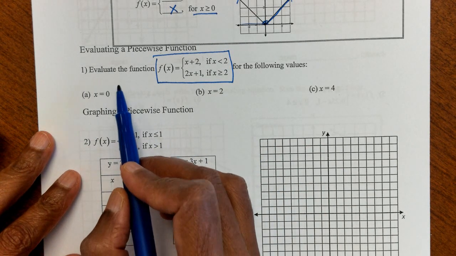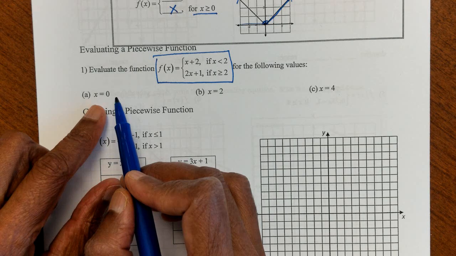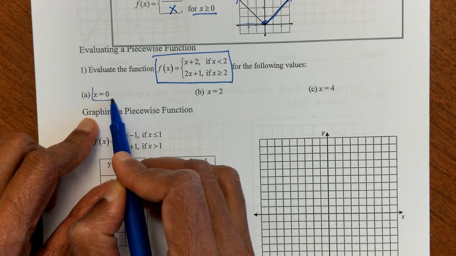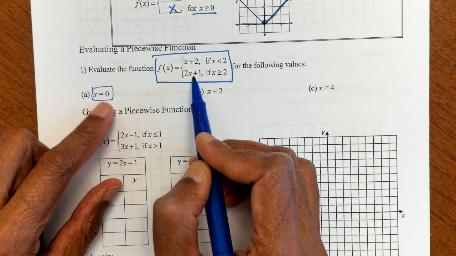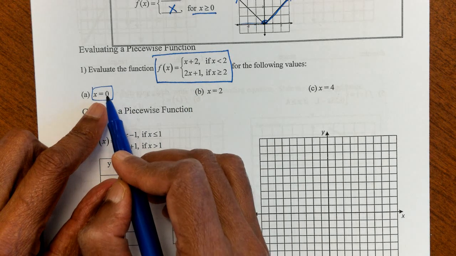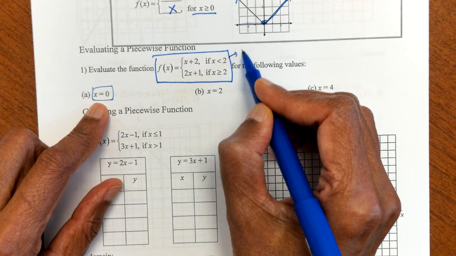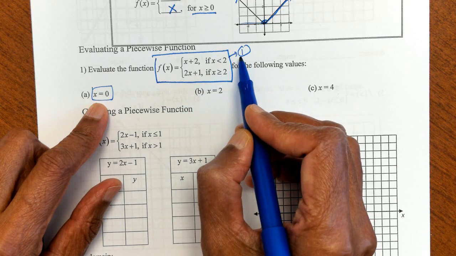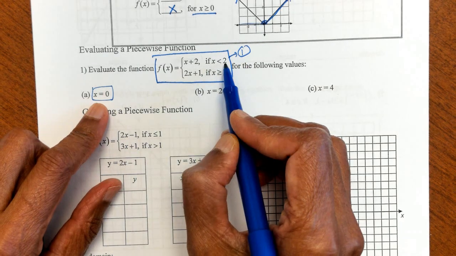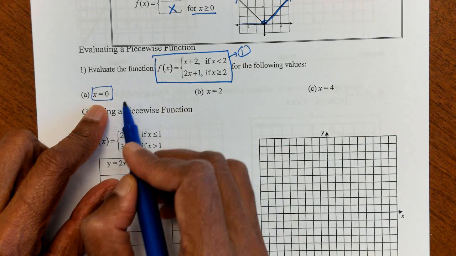So for us to evaluate, how do you evaluate a given function? When x equals 0, you would normally just substitute it. But there are two equations. Where would you substitute it? x equals 0. That means this. If I call this equation 1, I would substitute in equation 1 because 0 is less than 2. So x plus 2, 2 plus 0 is just 2.